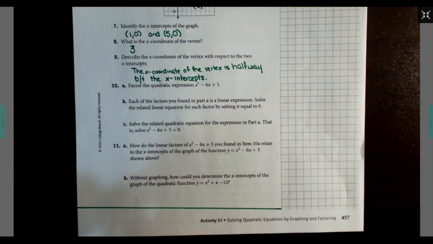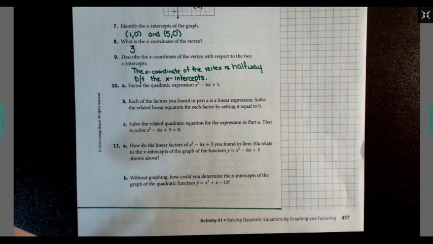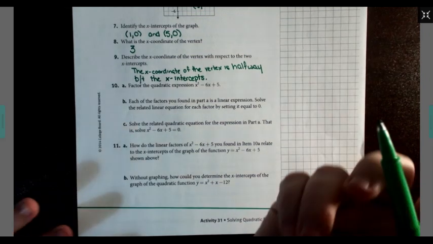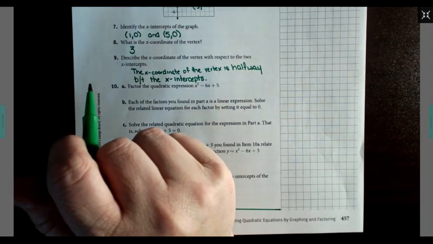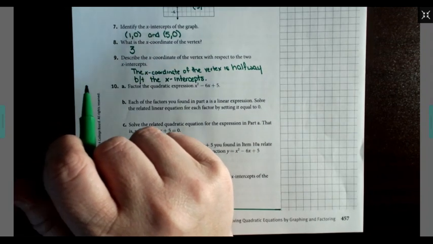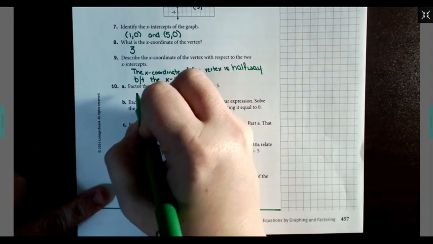(10a) Factor the quadratic expression x squared minus 6x plus 5. Two numbers that will multiply to give me 5, but when added will give me negative 6. Well, that's going to be negative 5 and negative 1, because I need to get a negative in that middle term.